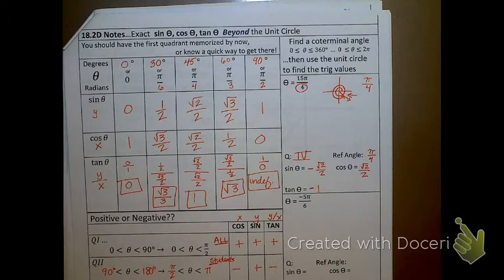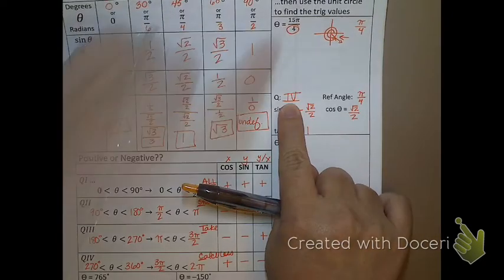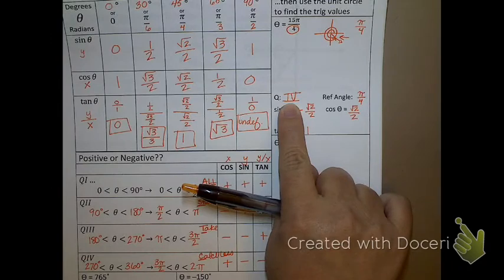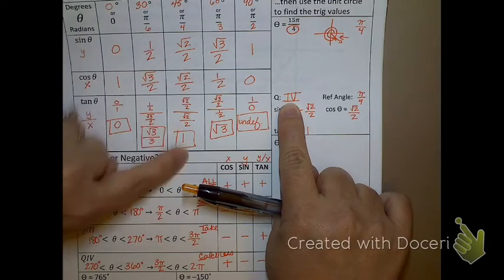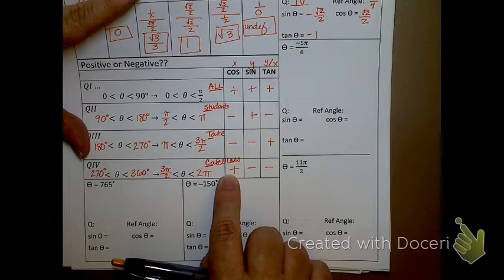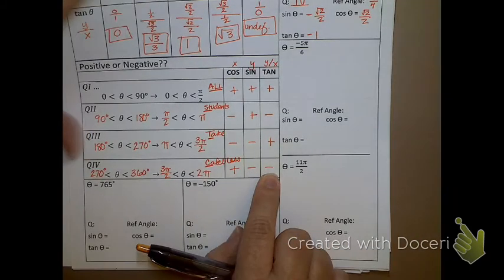Where did the negative come from on the sine? It says negative the square root of 2 over 2. Where did the negative come from? The negative came from the fact that this angle is actually in quadrant 4. So even though it uses this stuff from its reference angle, I have to remember that in quadrant 4, cosine is positive, sine is negative, tangent is negative. So I put those in there.